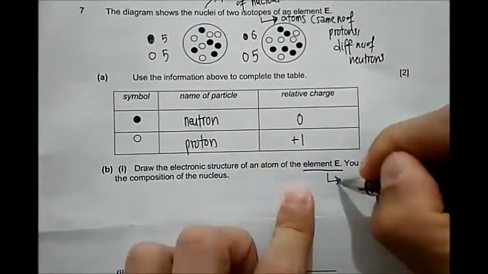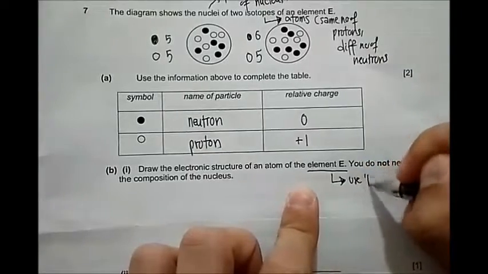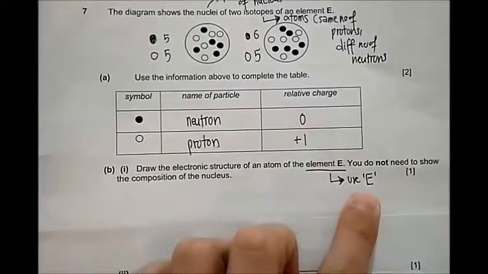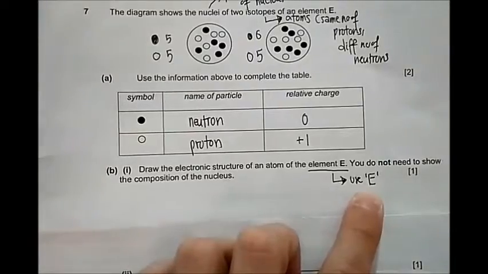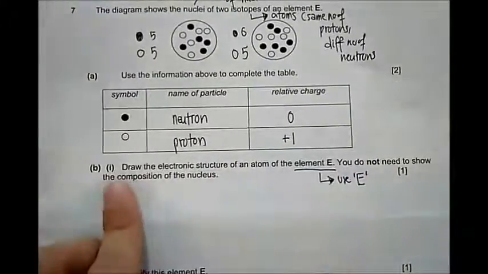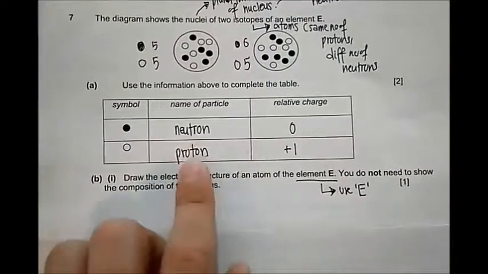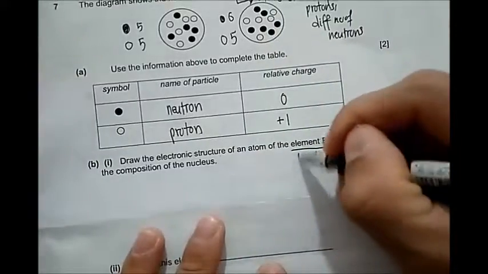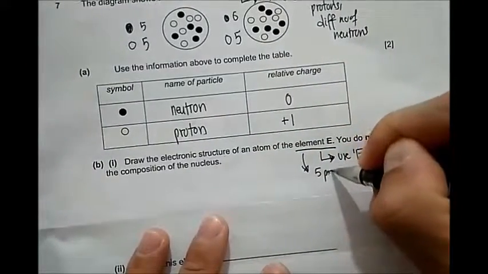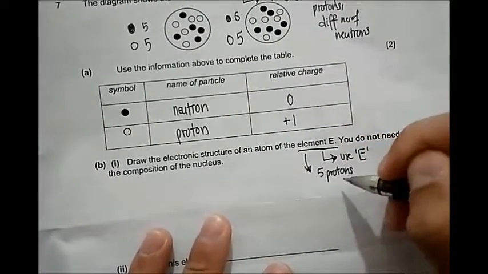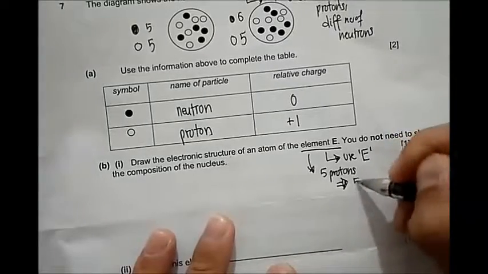B part 1, draw the electronic structure of the atom, element E. We take note that we must use E for our symbol, and not the actual one from the periodic table. We do not need to show the composition of the nucleus, so just the electronic structure. Looking at the number of protons, E has 5 protons. Since it's an atom, it has 5 electrons.